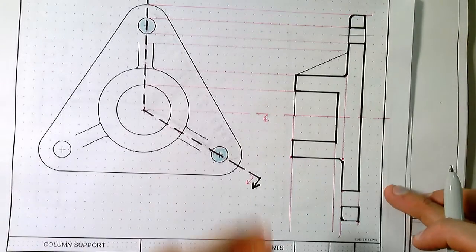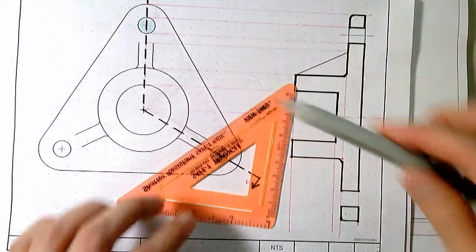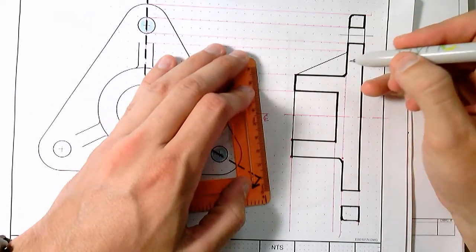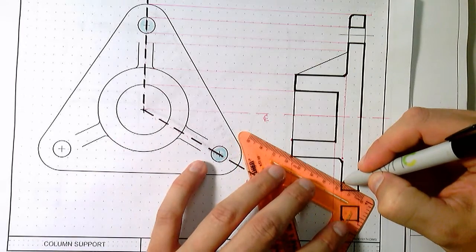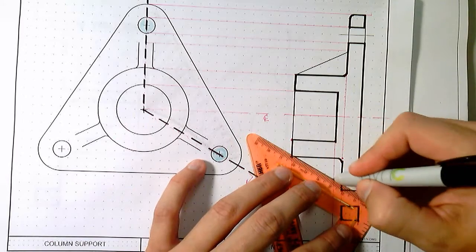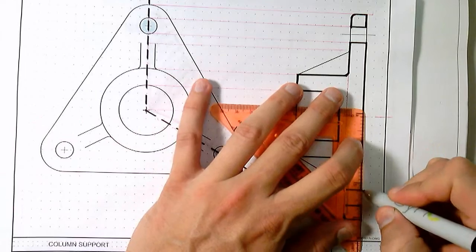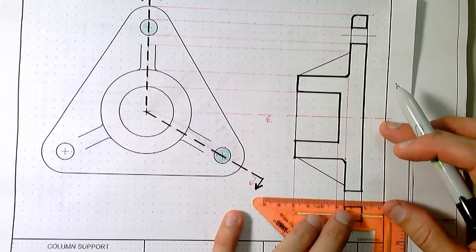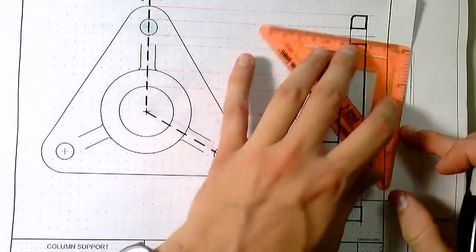Now I'll make light object lines, which represent the back of the holes we're showing here, or the web. Alright, the web goes to right here. Okay, and then I'll show the outside. And don't forget your center lines, right? Those are always good to have. So I'll do long, short, long.